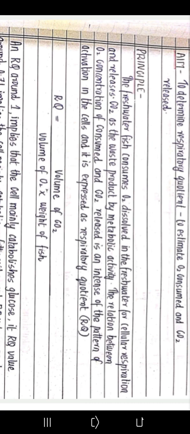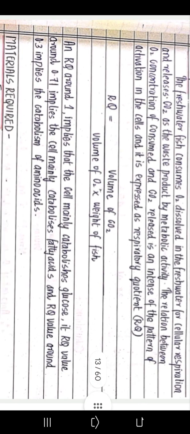RQ is equal to volume of CO2 by volume of O2 into weight of fish. Once again, RQ, respiratory quotient, is equal to volume of CO2 by volume of O2 into weight of fish.